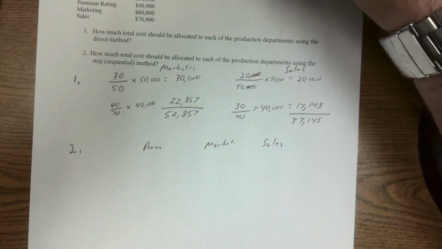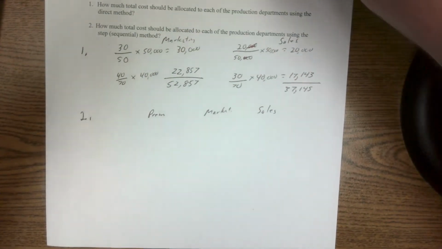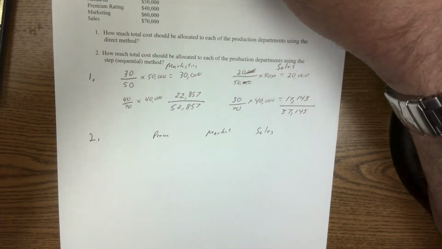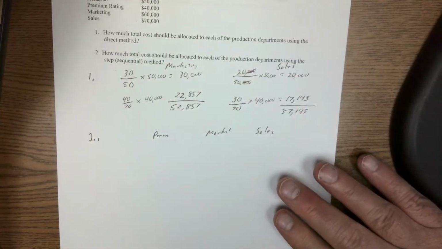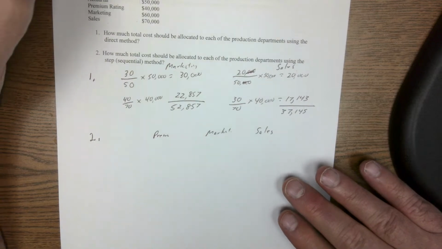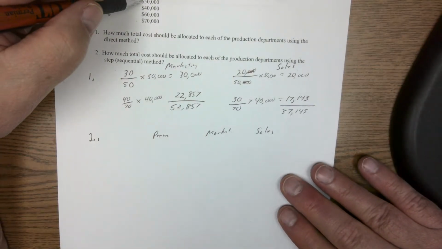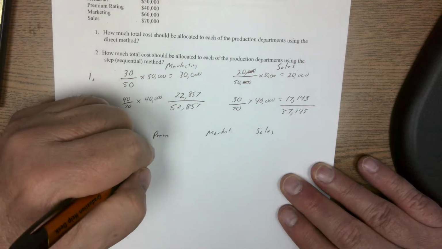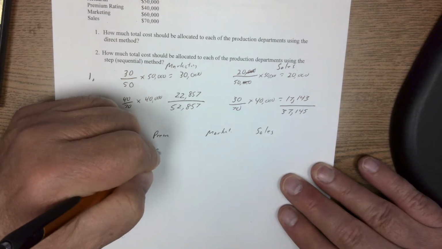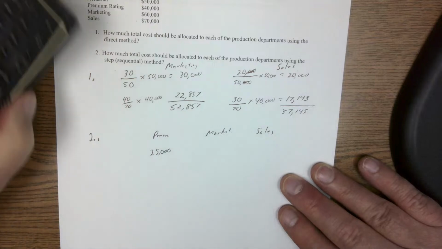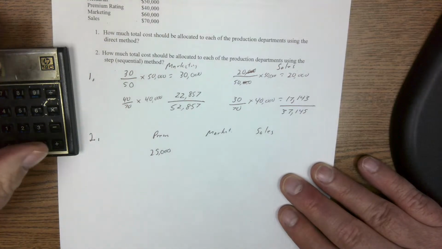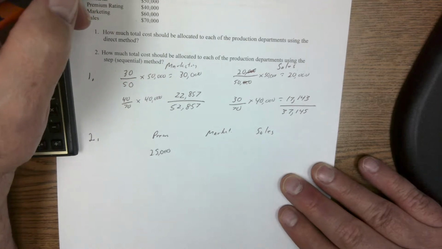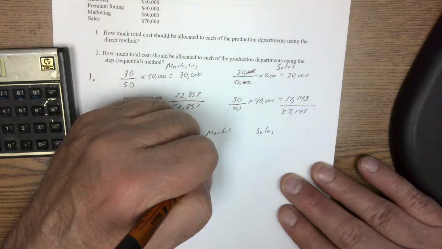Slide down so you can see this. Okay, so the actuarial is $50,000. 50% of that goes to premium, so that will be 25,000. 30% of that will go to marketing, so that will be 15,000.